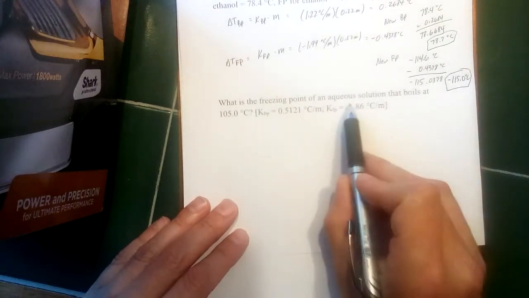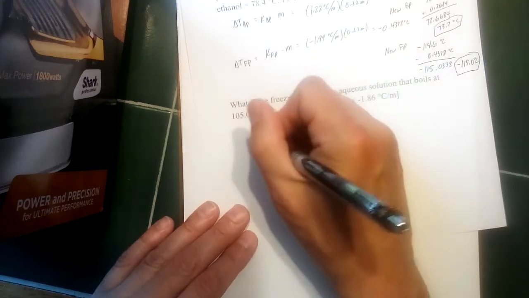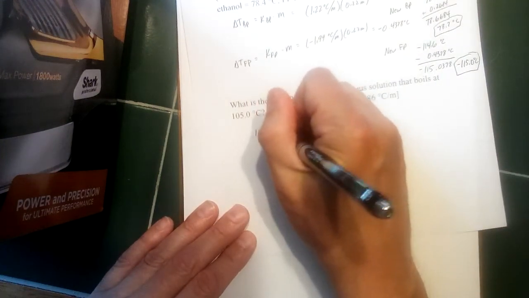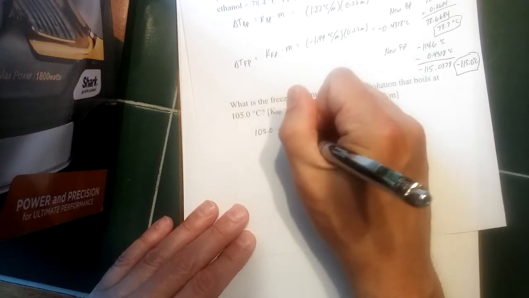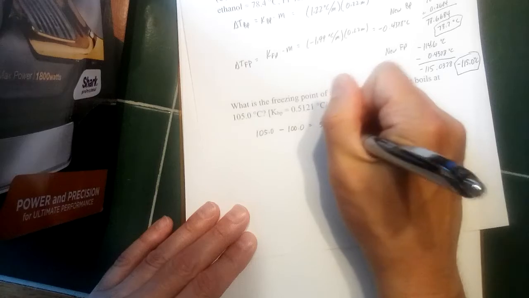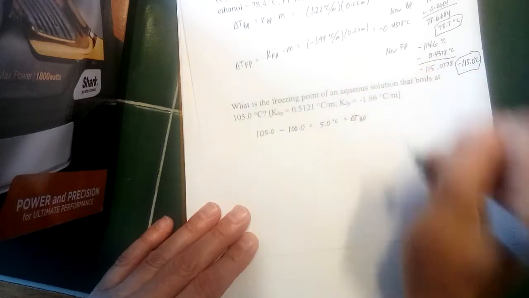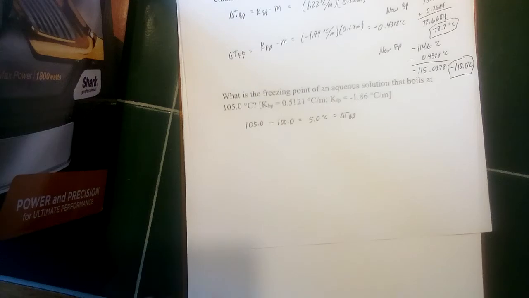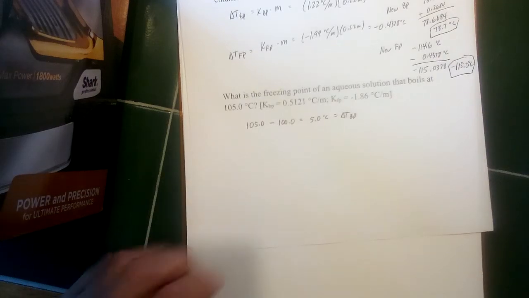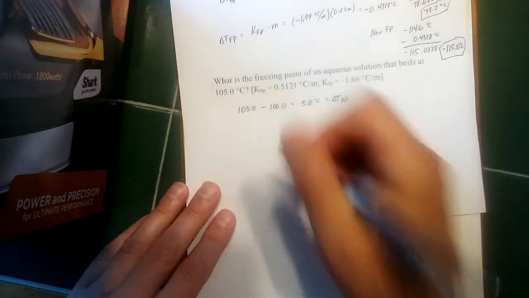So since this is an aqueous solution, that means it's water. The new boiling point is 105 degrees C. The normal boiling point of pure water is 100 degrees C. 5 degrees C is how much the boiling point changed. Okay. So if we have a numerical value for delta T, we can use our equation to solve for the molality.